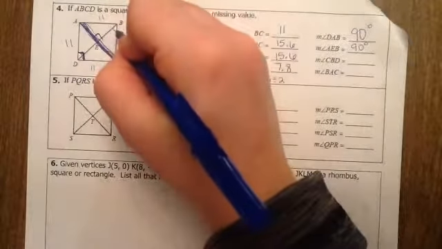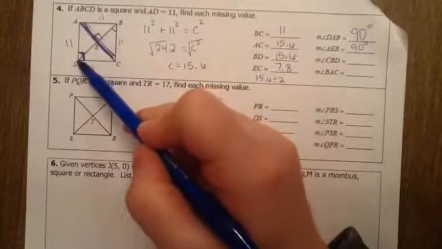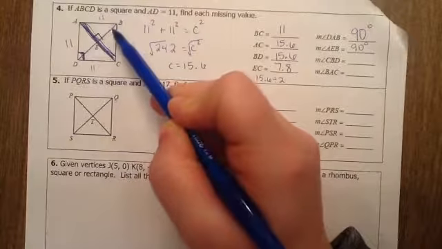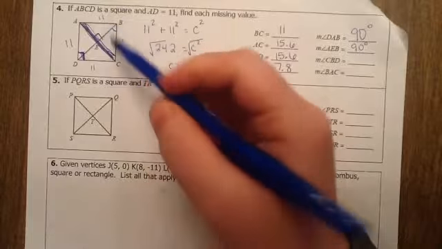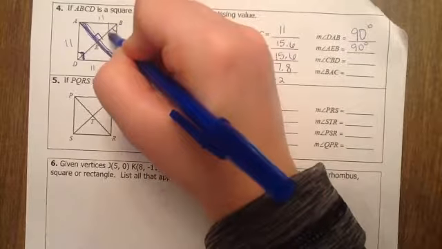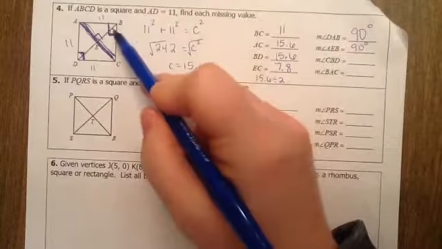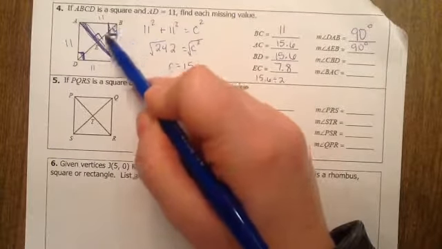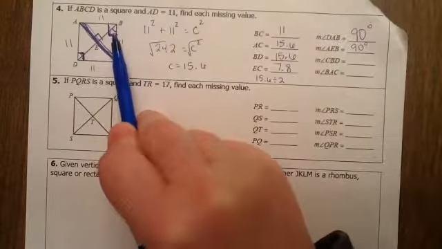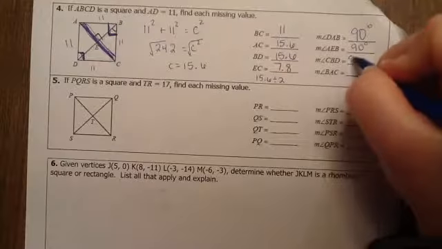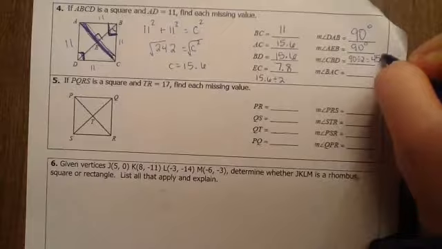CBD, so this little one here. Well, this side cuts this angle in half, okay? And I know this big angle is 90. So if this big angle is 90, and the diagonal bisects it or cuts it in half, how can I find this little one? 90 divided by 2 is 45 degrees.